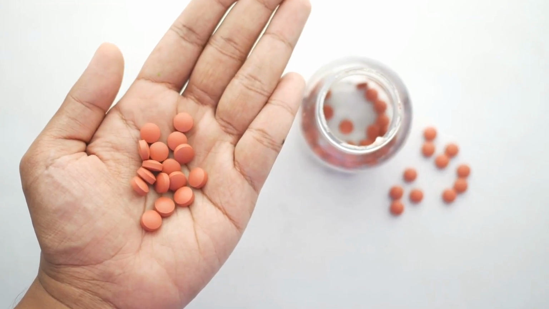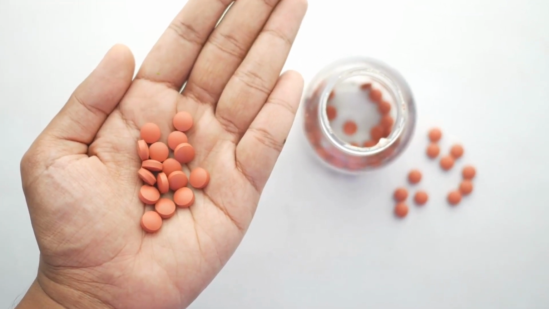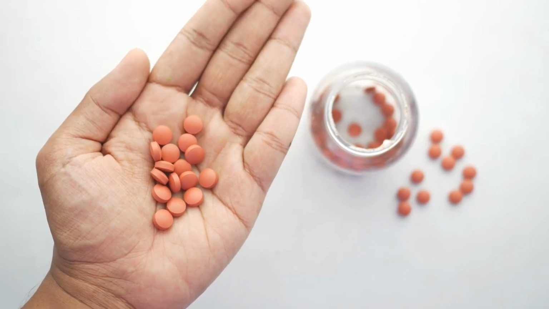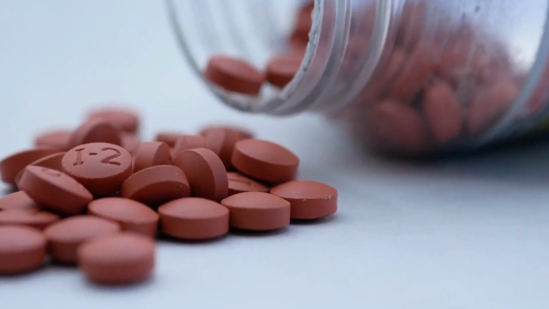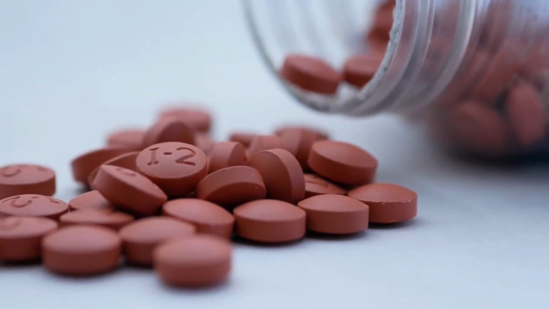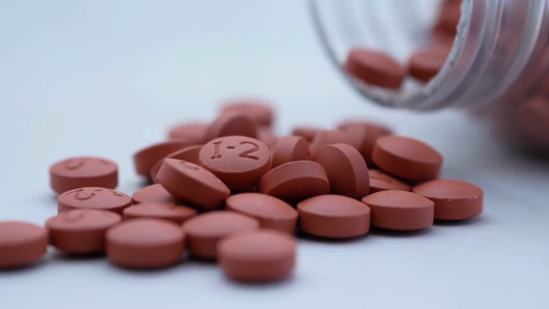2. Hydroxyurea. Hydroxyurea is a medication that can help reduce the frequency and severity of pain crises in some individuals with sickle cell disease. It works by increasing the production of a type of hemoglobin that reduces the tendency of red blood cells to sickle.